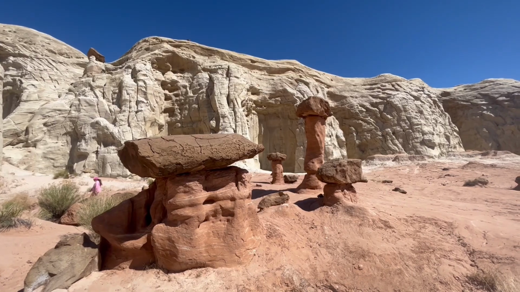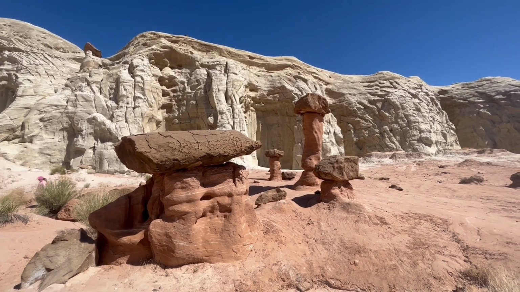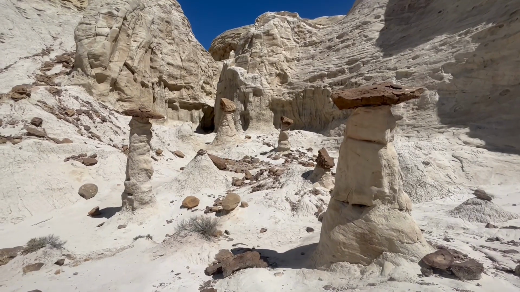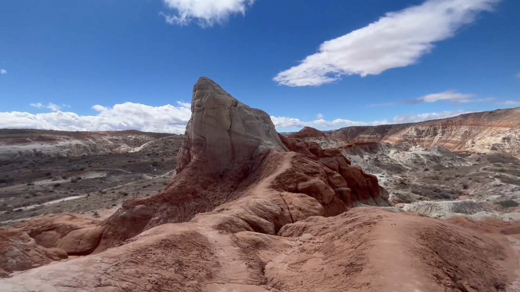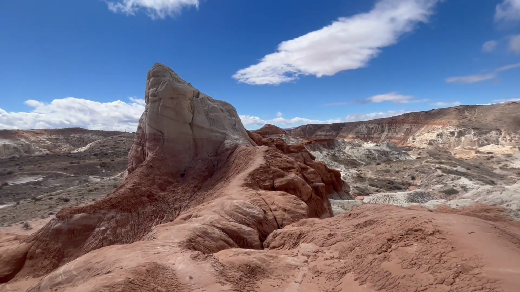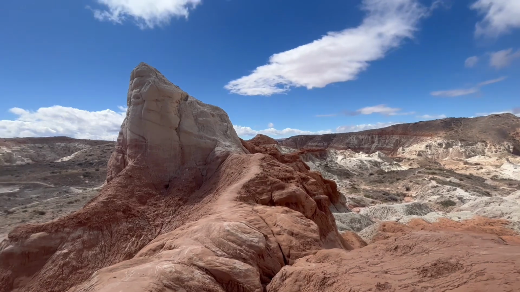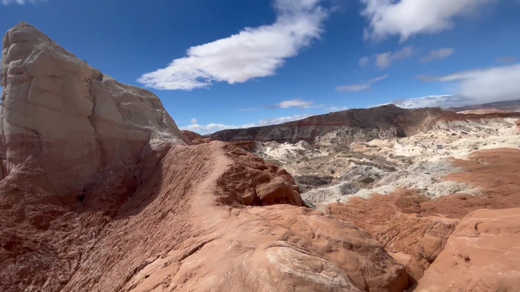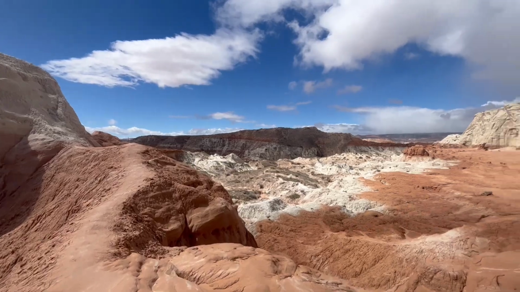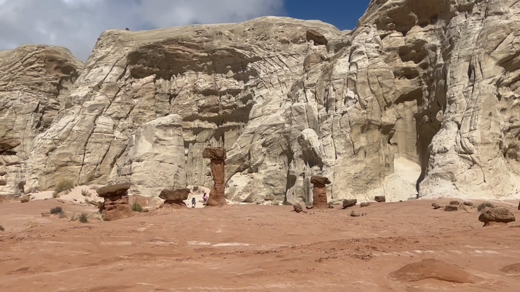Mushrooms. Mushrooms everywhere. So many beautiful mushrooms. This is called the toadstool hike. And I was prepared to see maybe a few mushrooms, but no, the trail was littered with them. If you saw my last video, you might be able to guess what these are.